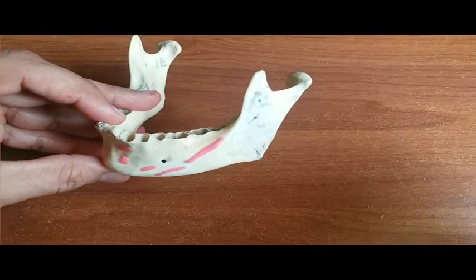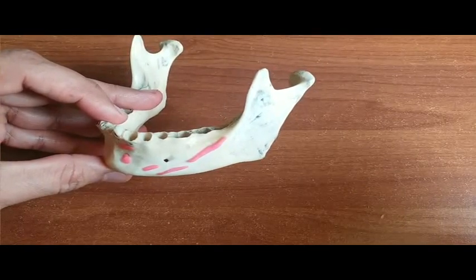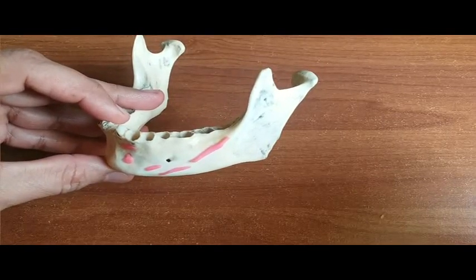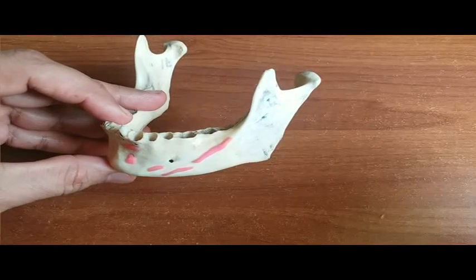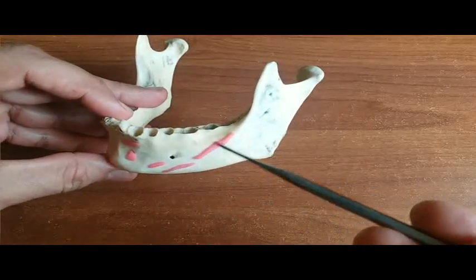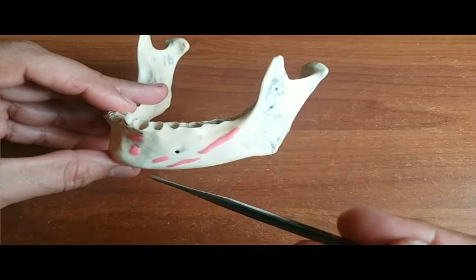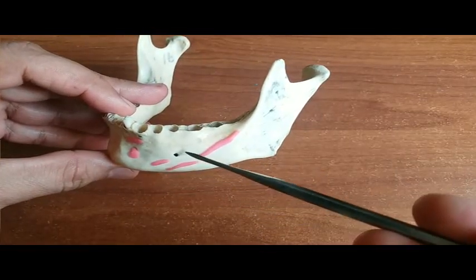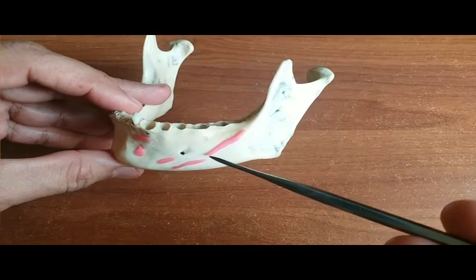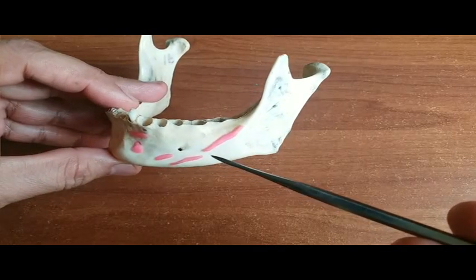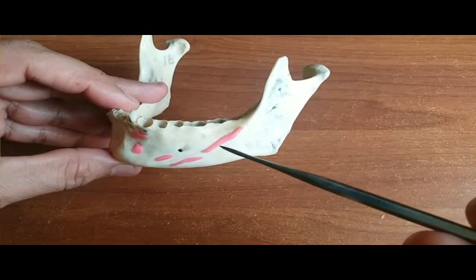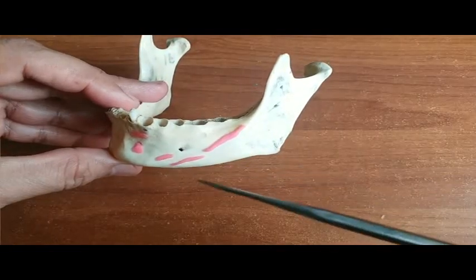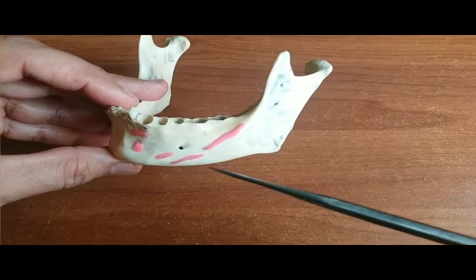We will now see the muscles and the ligaments attached to the mandible. Let us first consider the muscles attached to the outer or the external surface of the mandible. All the muscles attached here are taking origin from here, and that's why they have been shown in pink color. One can use red color also to show the origin.